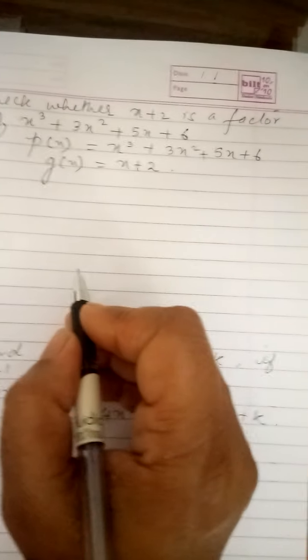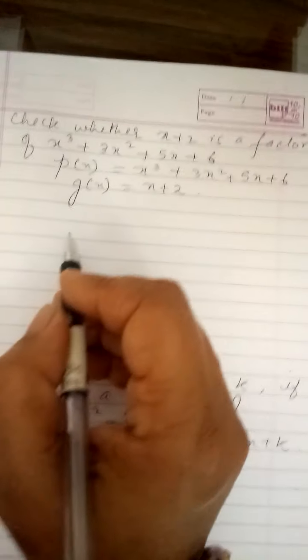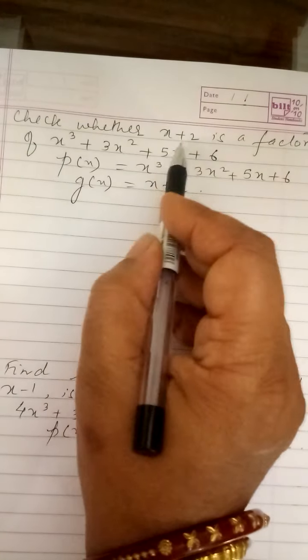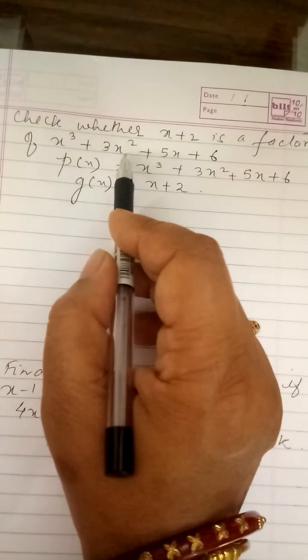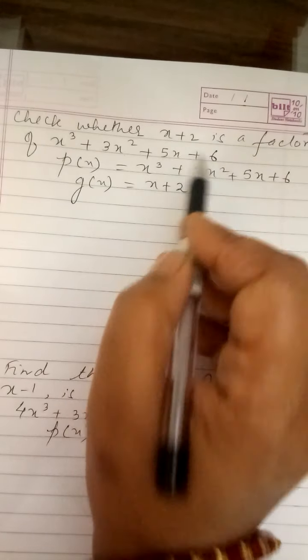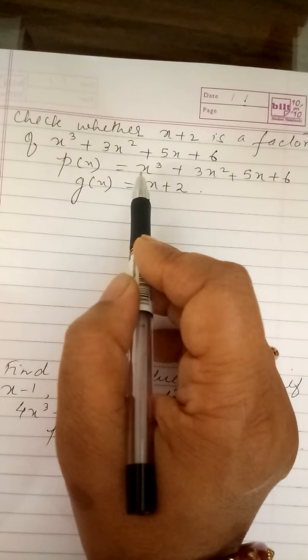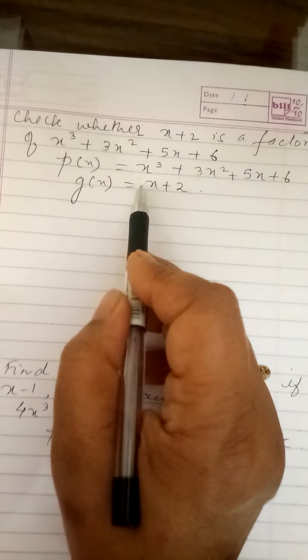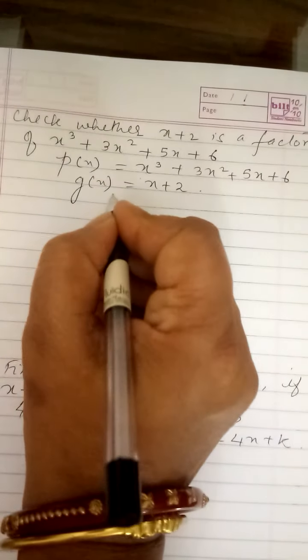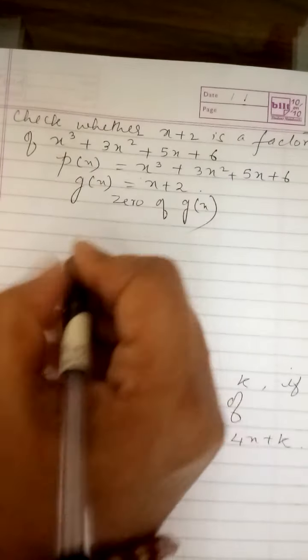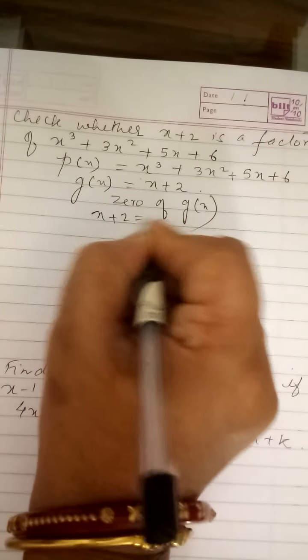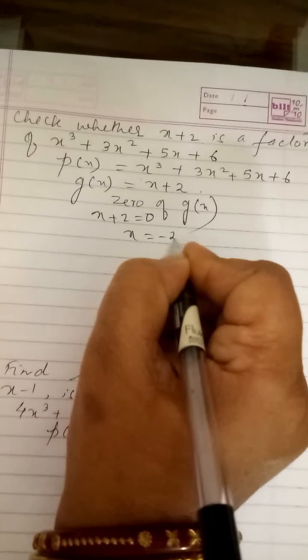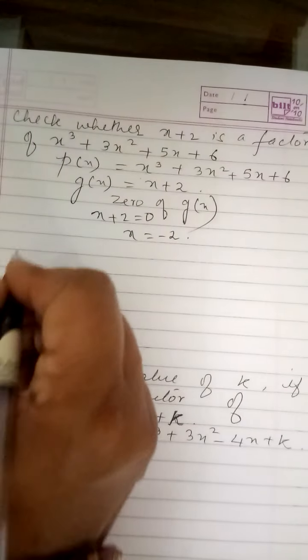Now over here in this example, again I have written, check whether x plus 2 is a factor of x cube plus 3x square plus 5x plus 6. Again I have named the polynomial of higher degree as p(x), x cube plus 3x square plus 5x plus 6, and the smaller one as g(x), x plus 2. I again find the zero of g(x). So I get x plus 2 equal to 0, or x equal to minus 2. Next I again find the remainder.